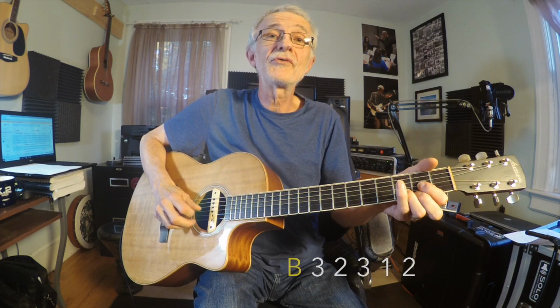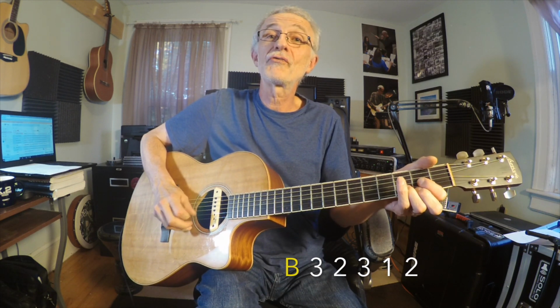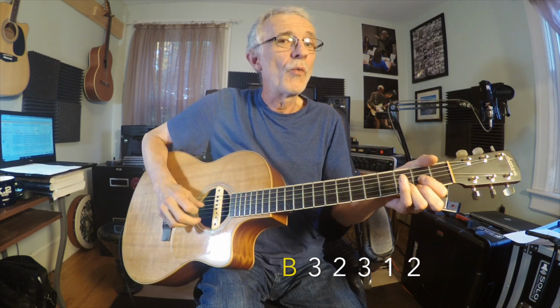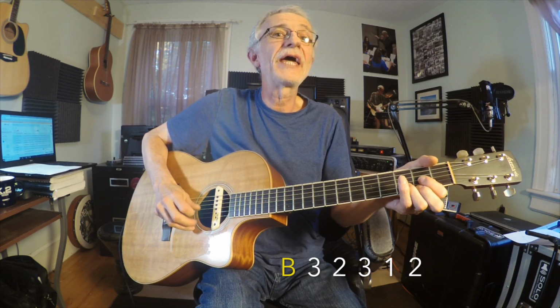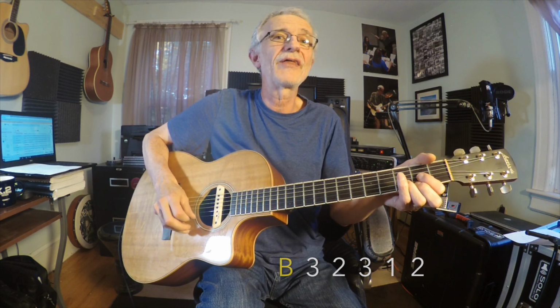So we're going to add a couple more patterns to the 3-beat style. Another 3-beat pattern can be this one. Bass 3, 2, 3, 1, 2. I'm going to count with that. 1 and 2 and 3 and 1 and 2 and 3 and 1 and 2 and 3 and.